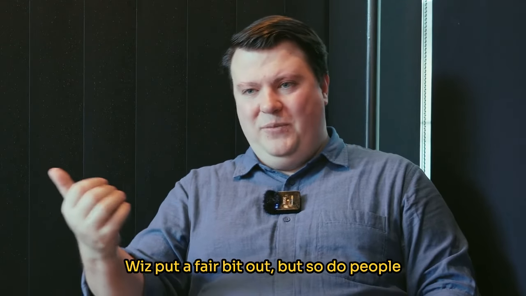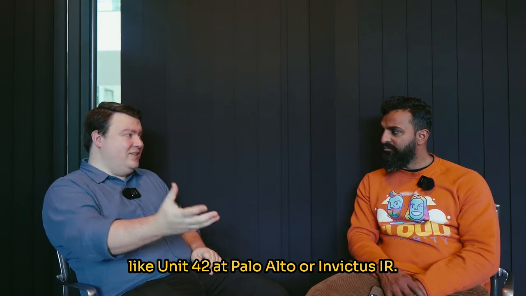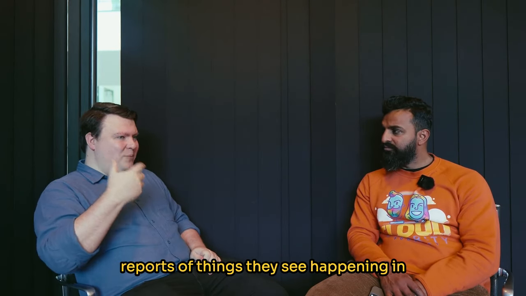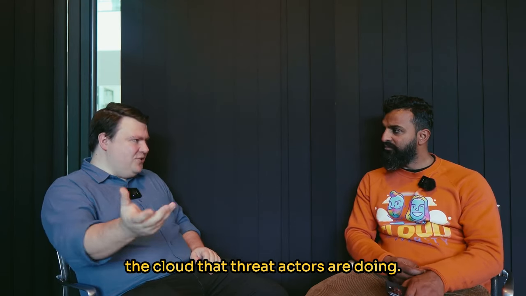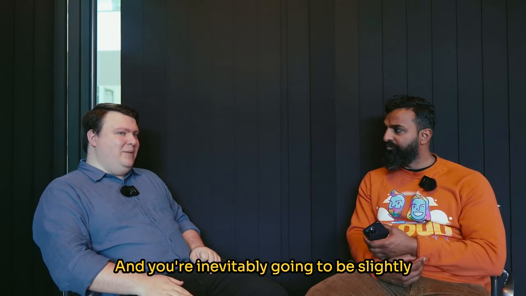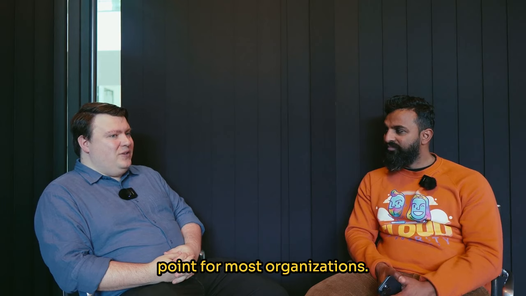Wiz put a fair bit out, but so do people like Unit 42 at Palo Alto or Invictus IR. There's a lot of people who produce these reports of things they see threat actors doing in the cloud. And you're inevitably going to be slightly behind the curve, because you're hearing the reports after it's happened. But that's a good starting point for most organizations.